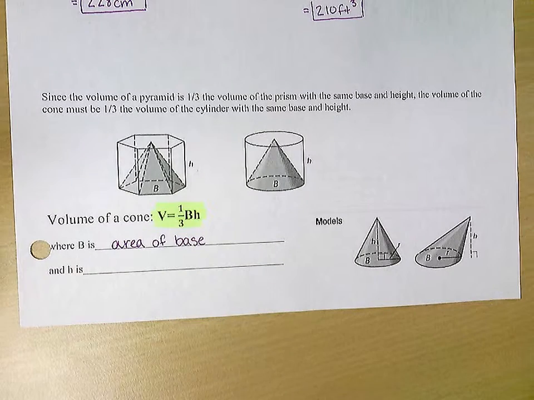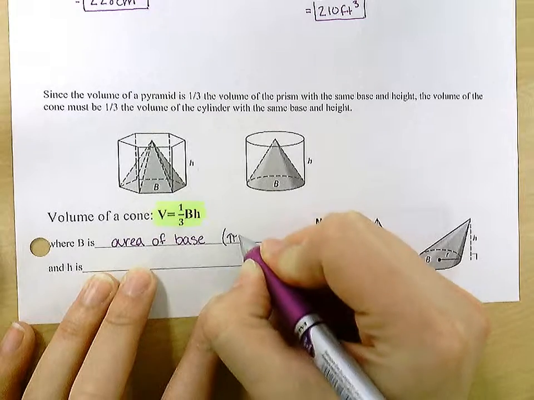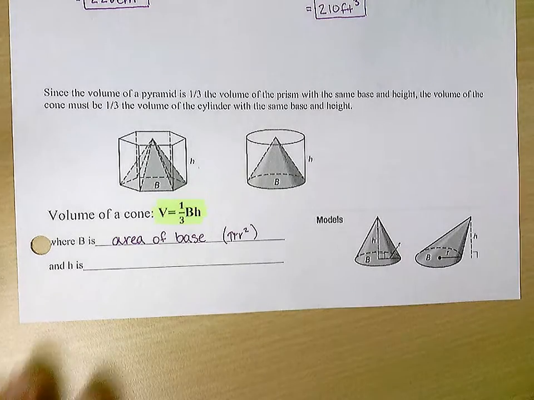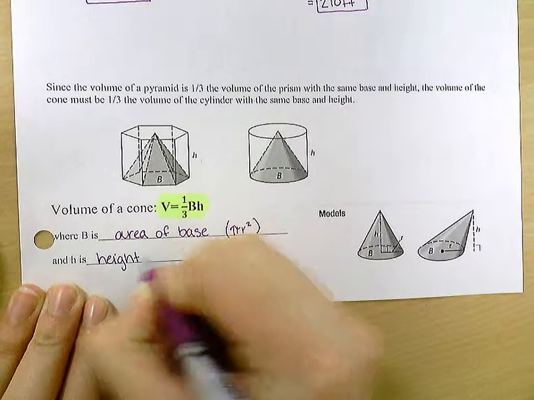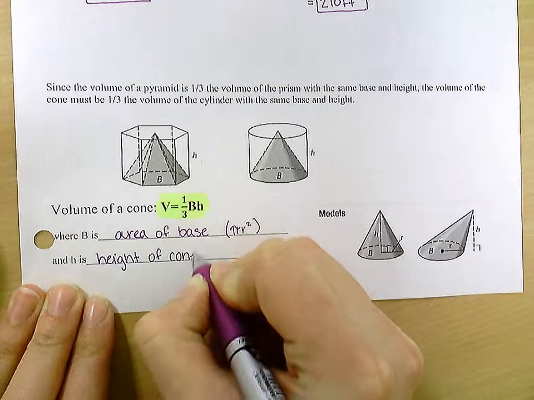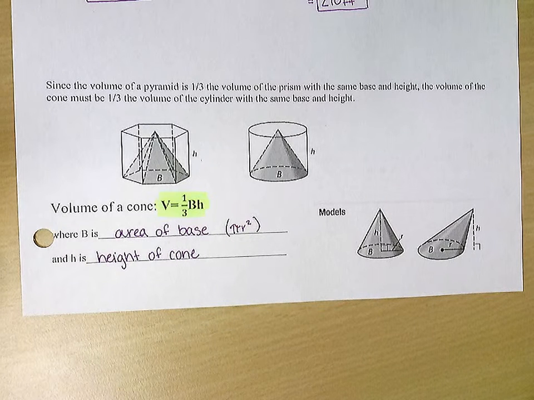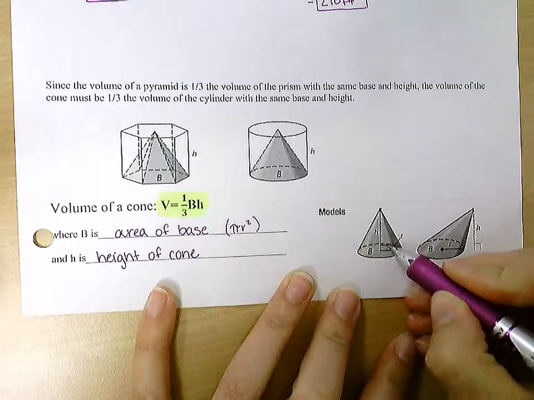Okay, since our base shape is always a circle in a cone, we have to use pi r squared to find that area. Okay, and then H is the height of the cone. Okay, and again, when we did surface area of cones, you needed the slant height. Now for volume, you do need the actual height of the cone. So that is from the vertex point and perpendicular to the base.